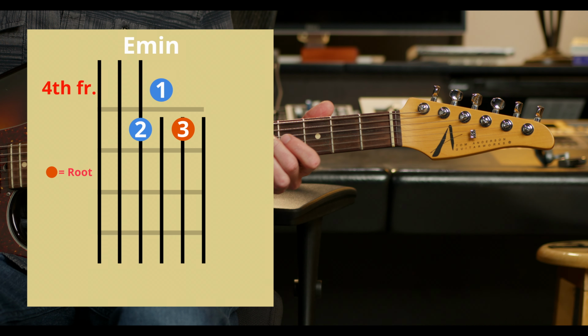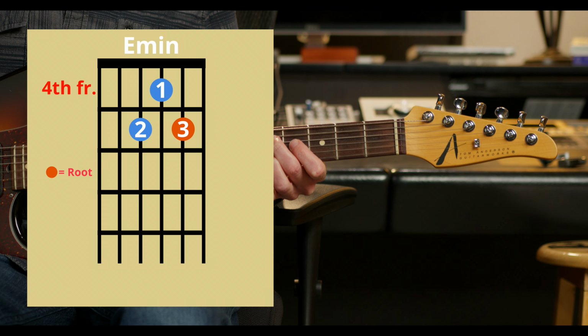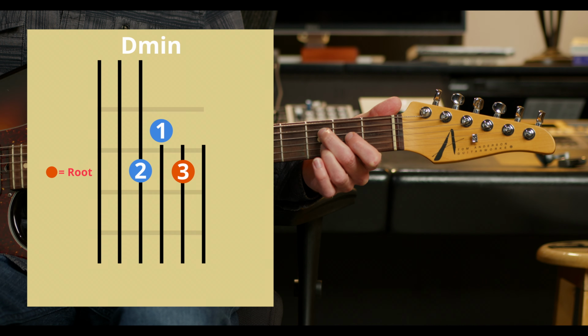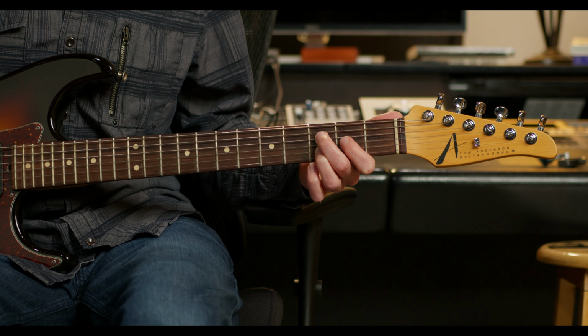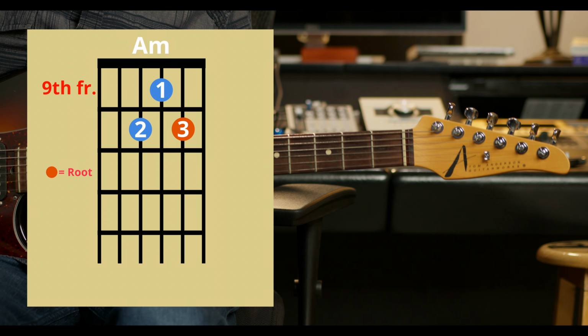So I need an A minor triad moving up. Well, what about this shape I had? That was E minor. This was D minor. Is there an A note on the 2nd string? Yeah, at the 10th fret. And the last one is going to be some kind of diminished triad. So let's not get scared.